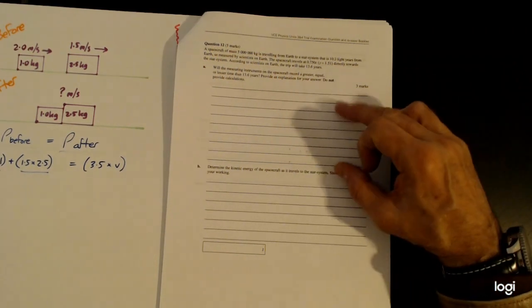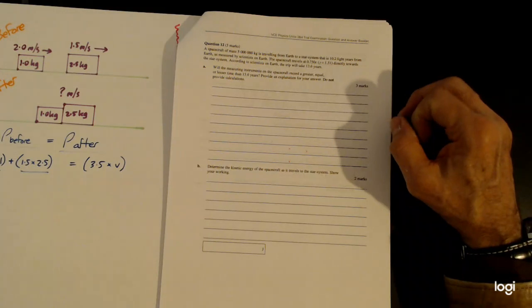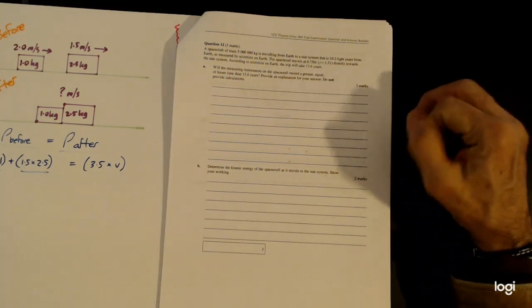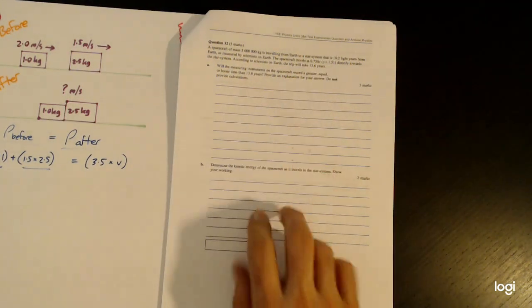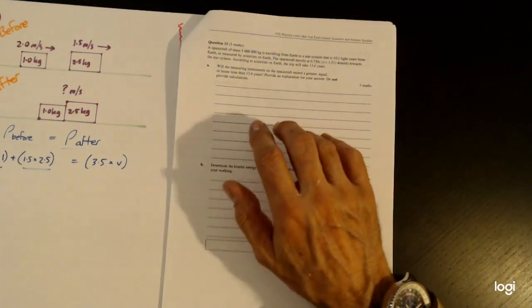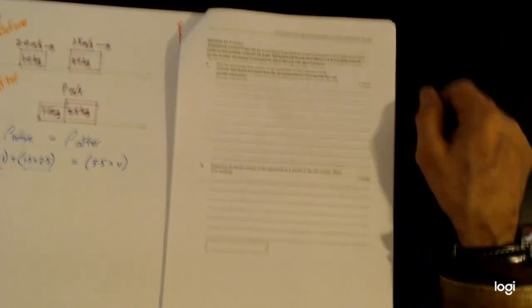Will the measuring instruments on the spacecraft record a greater, equal, or lesser time than 13.6 years? Provide an explanation for your answer. Do not provide calculations. So please don't provide calculations here. They won't read them. Only an explanation will do. Okay, so here's the explanation.